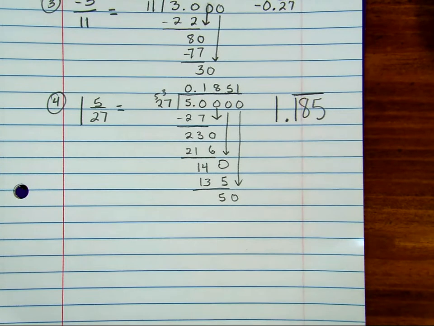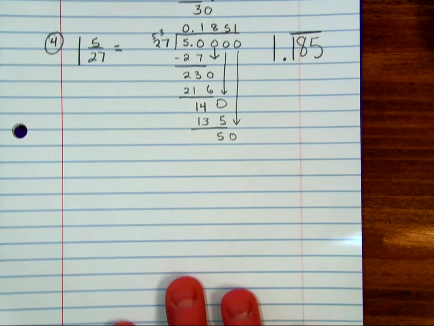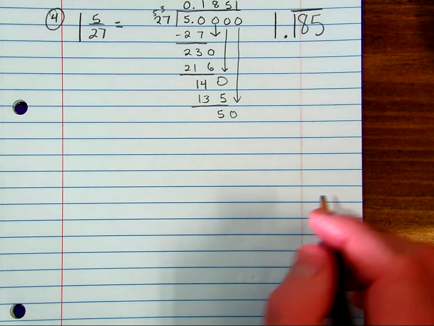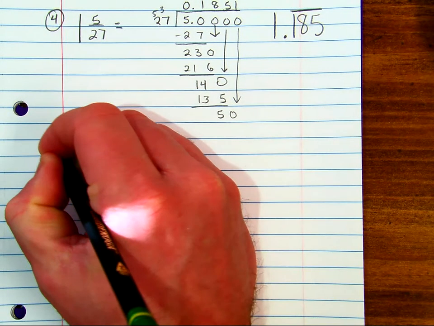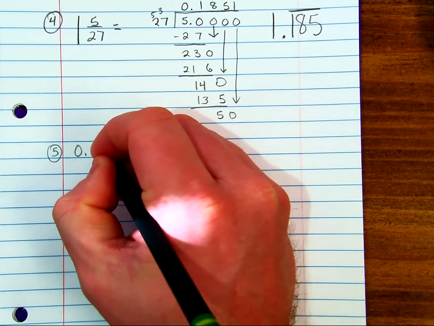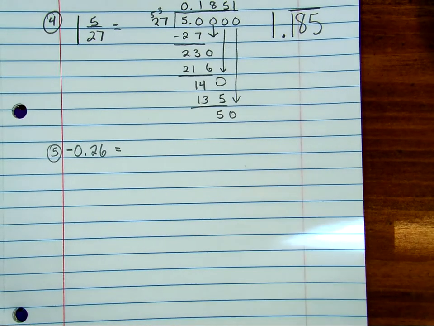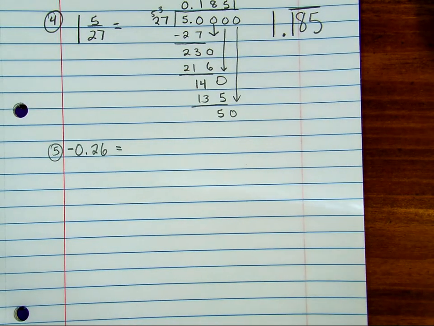The second part of this is converting decimals to fractions. And how would you say this number as a big boy or a big girl, Marissa?